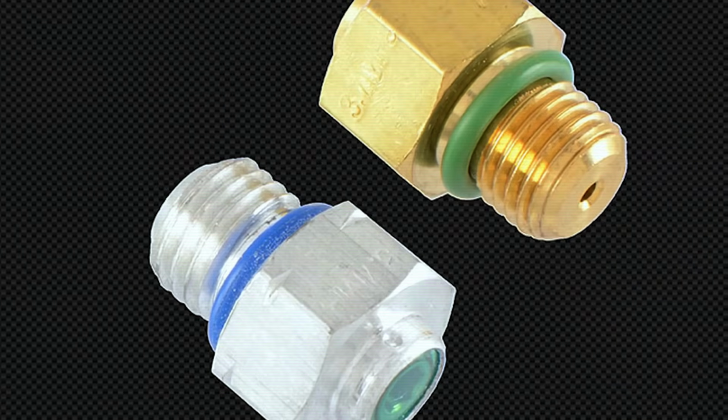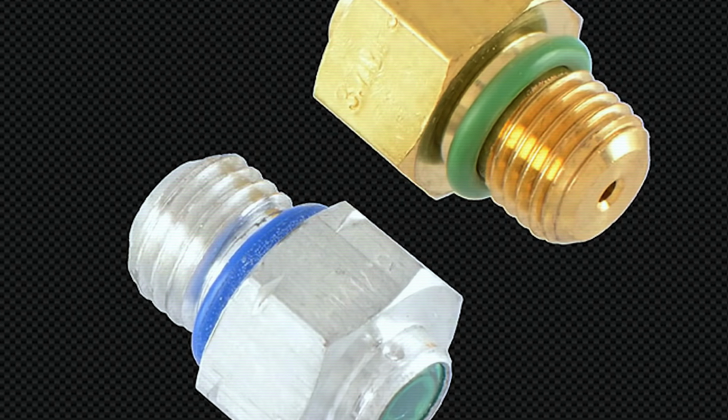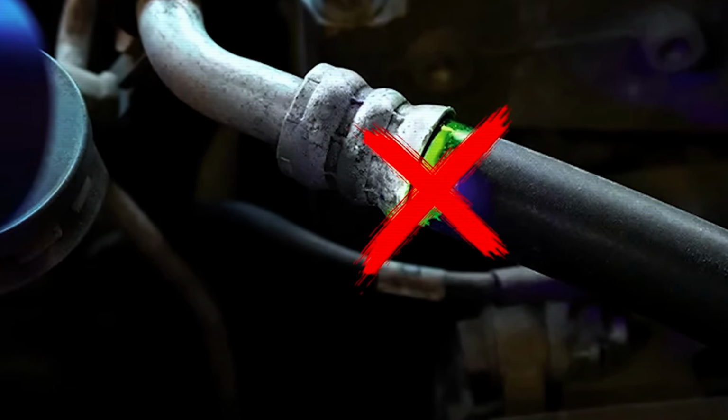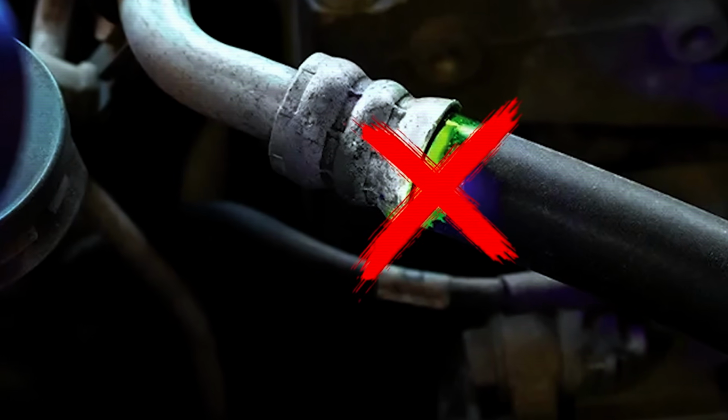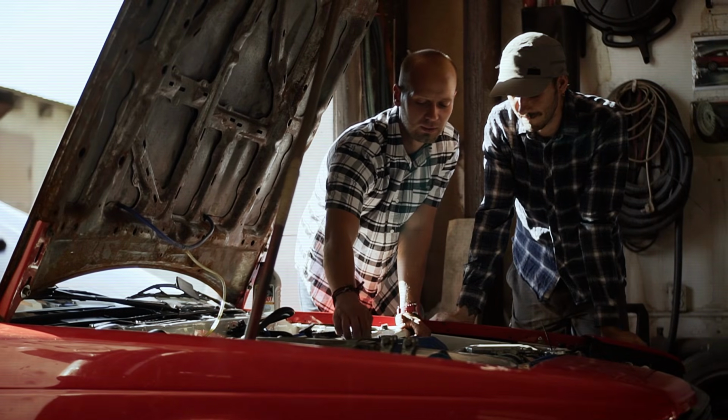One common concern is whether refrigerant will escape during the replacement process. In many modern vehicles, check valves are built into the AC system to help prevent refrigerant loss when removing the pressure switch. However, this is not the case for all vehicles, so it's important to verify this for your specific model and proceed with caution.